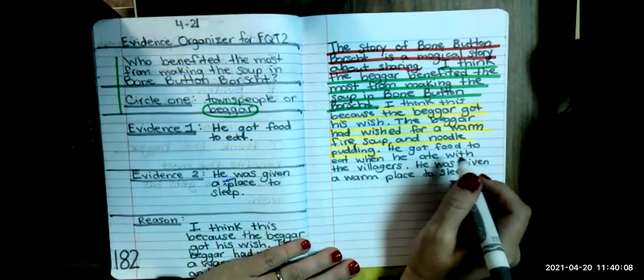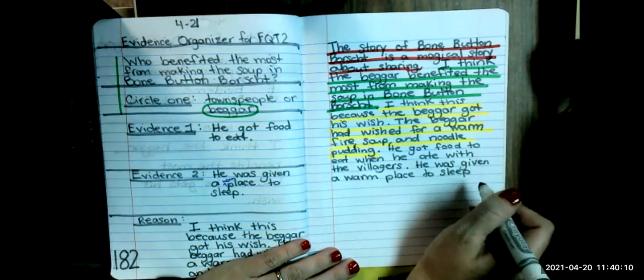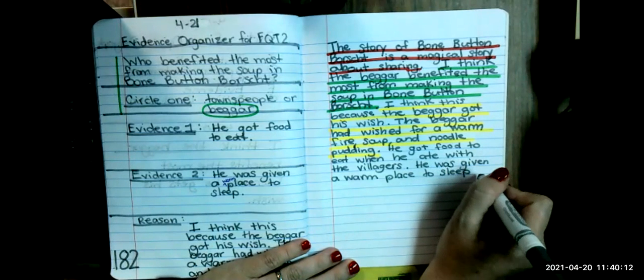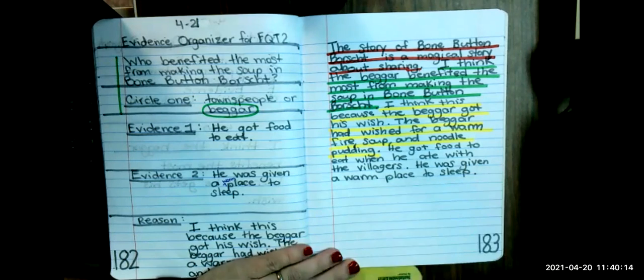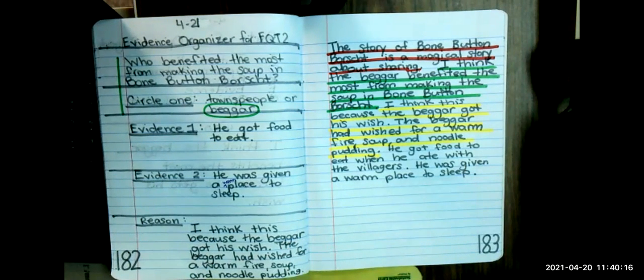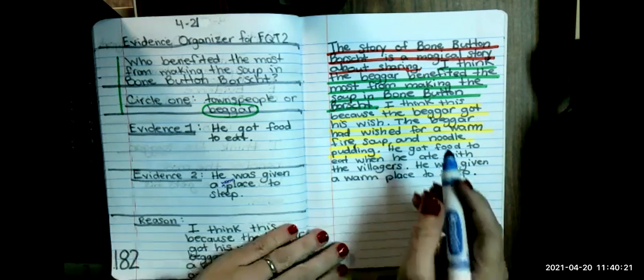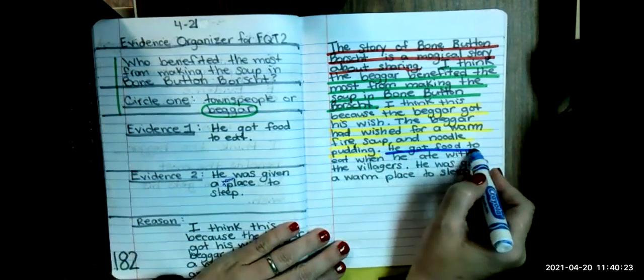Okay, so he got food to eat when he ate with the villagers. He was given a warm place to sleep. All right, so those are my two pieces of evidence in the story. I'm going to underline those in blue.